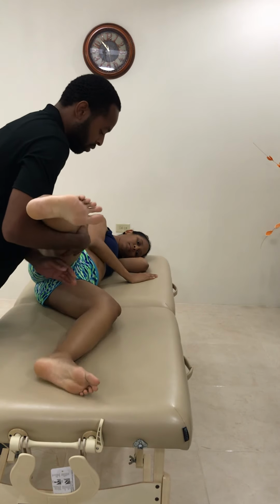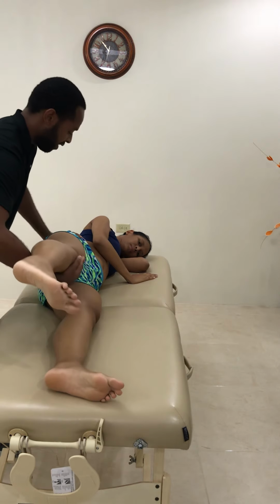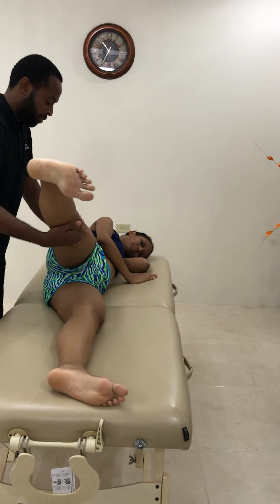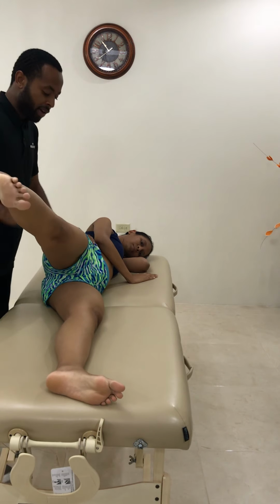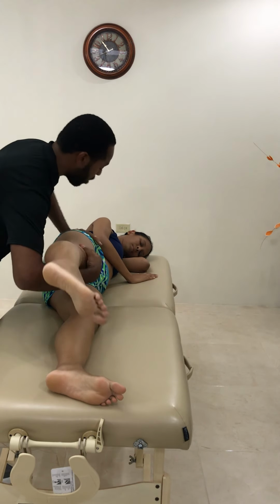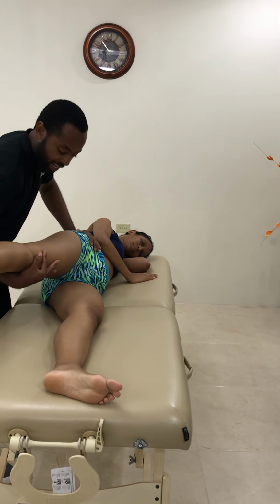Lift this leg up to me, this one. Up, hold for me. Very good, and relax. Lift this one for me, up. Bring it in line with you, good. Hold, don't let me move it. Very good. And then moving from here, we could do the Ober's test to check if there's tightness in the glute med muscles or the IT band.